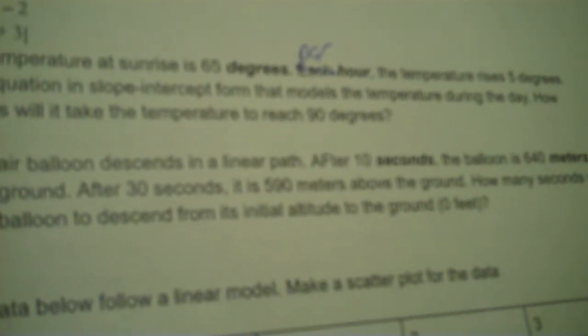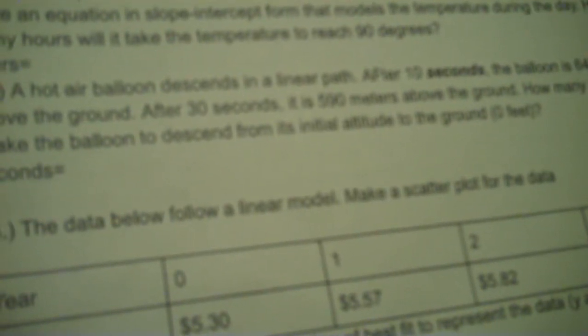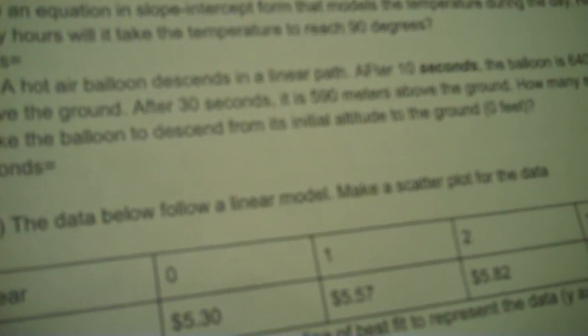Okay, next problem. This one's going to be a little more complicated. Like a lot more. But we've done it, we've learned it. A hot air balloon descends in a linear path. After 10 seconds, the balloon is 640 meters above the ground. After 30 seconds, it is 590 meters above the ground. How many seconds will it take the balloon to descend from its initial altitude? That means the highest point to the ground, 0 feet. Solving for the seconds. That's the unit of the answer.